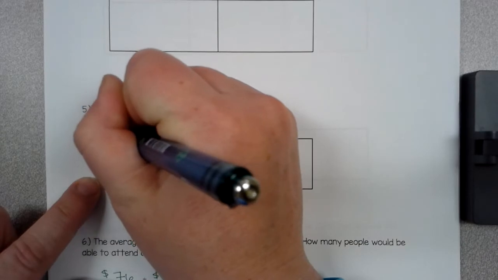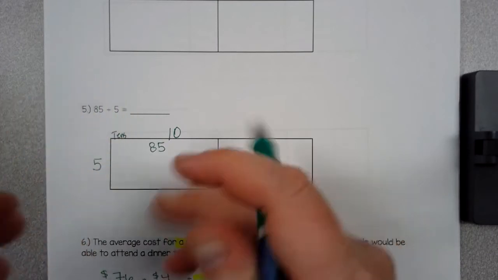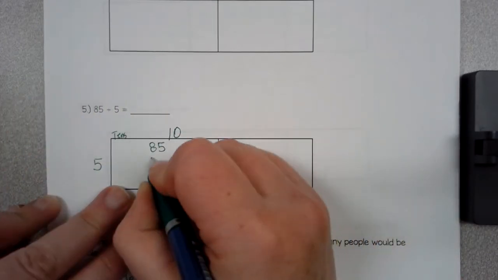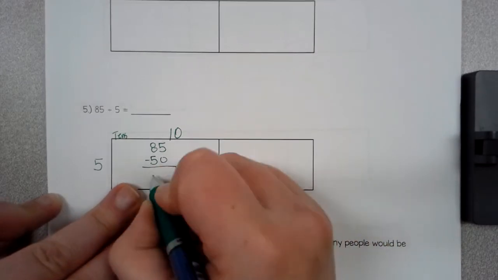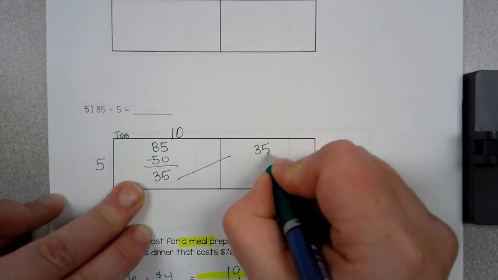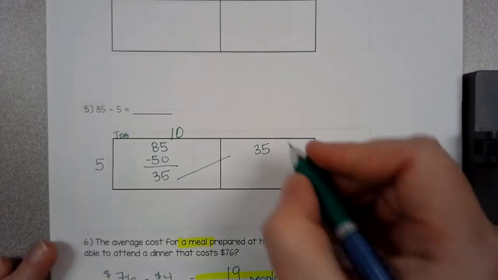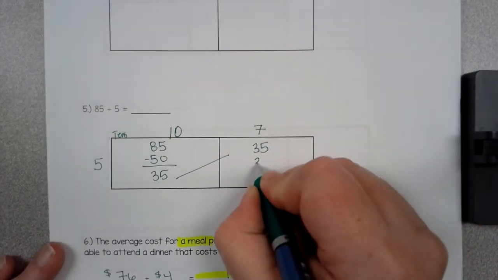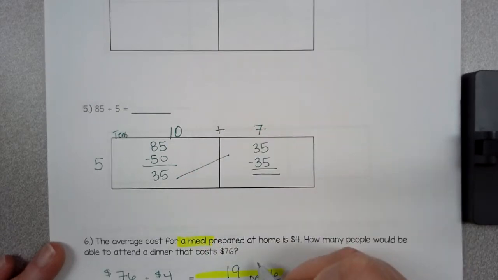And why did I get 10? Well, because this is the tens number. This is the tens block. So if 5 will only go into it one time, that means 10. So 10 times 5 is 50. Okay. 85 minus 50 is 35. So now all I have to do is a simple division problem. What times 5 gives me 35? Count by 5s, guys. 5, 10, 15, 20, 25, 30, 35. You should have got 7. So 10 plus 7 is 17.